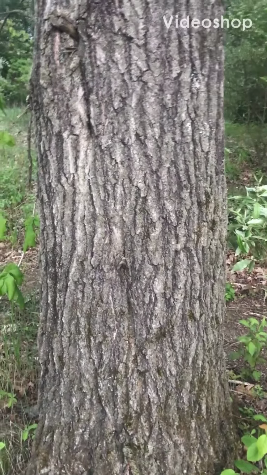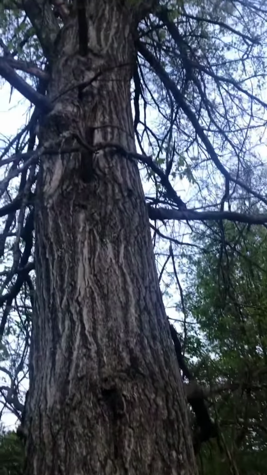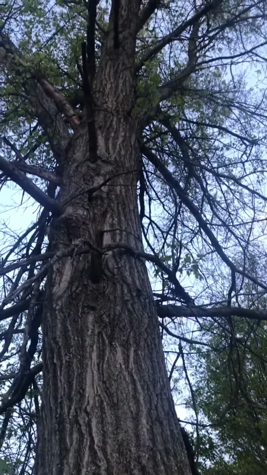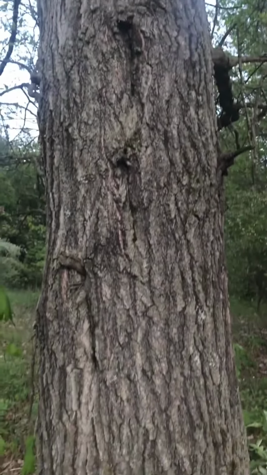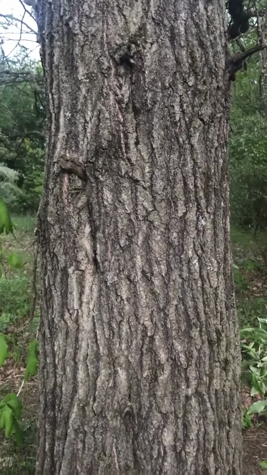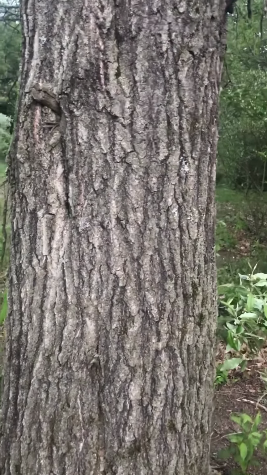Alright, so this is a red oak. The bark is kind of thick, grooved, splitting. I just know it's been here forever. This is the largest red oak on my property here, and what we're going to do today is try to guess the age of this tree.